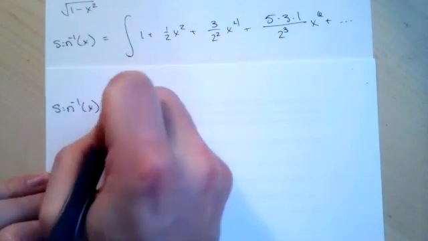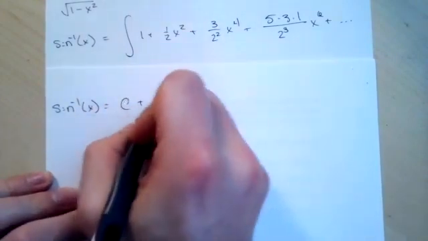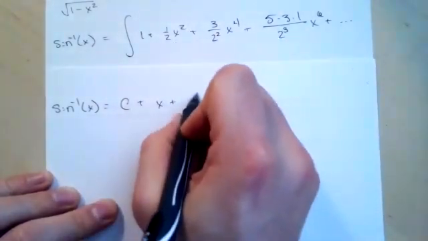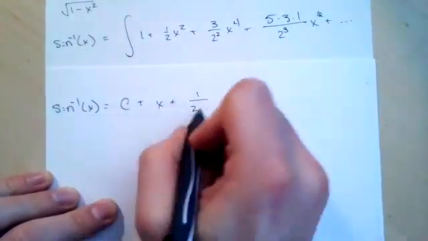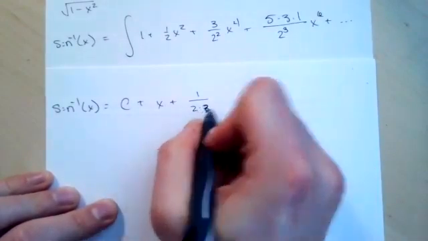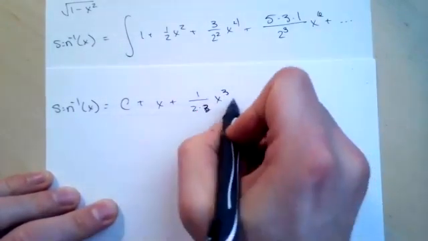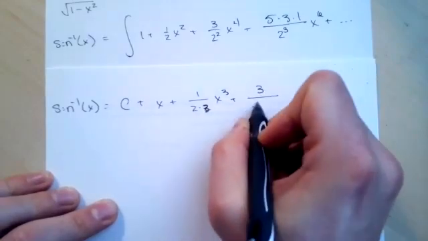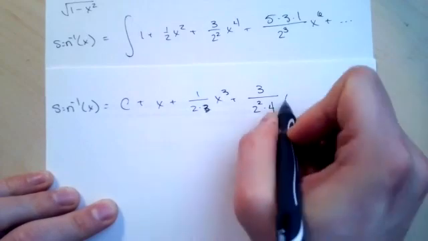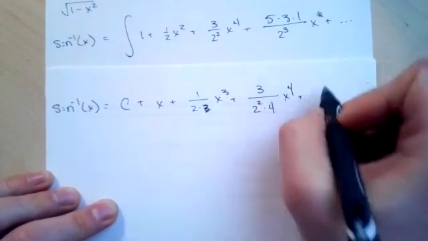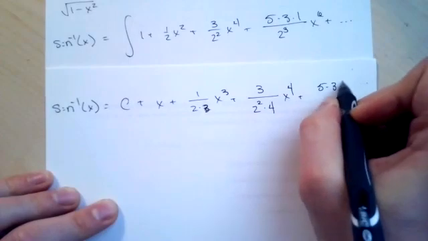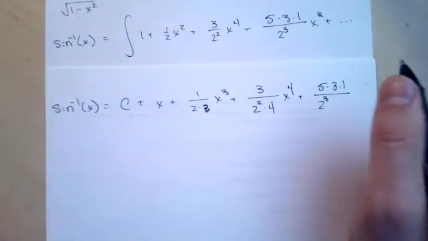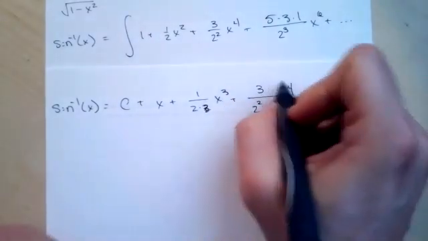We will have our constant of integration plus x plus, and now we've got to divide. So here we will have a 1 over 2 times 3, excuse me, x cubed, plus 3 over 2 squared times 4, x to the 4th, plus 5 times 3 times 1 over 2 cubed. Oops, sorry, x to the 5th.